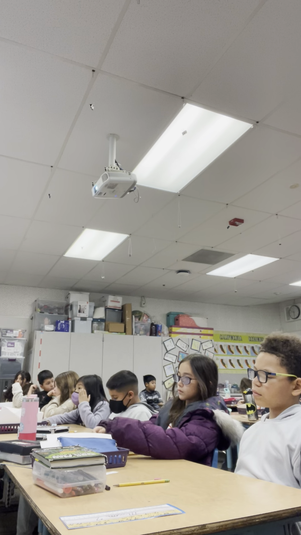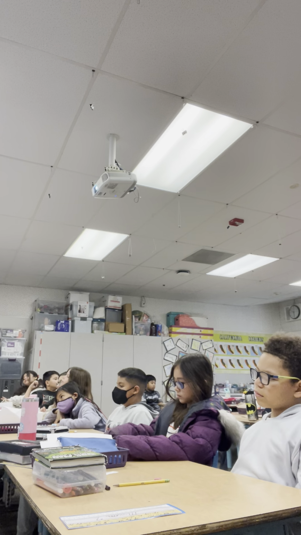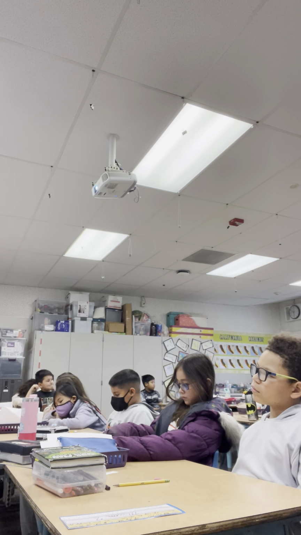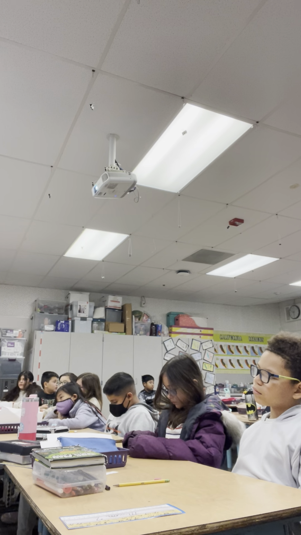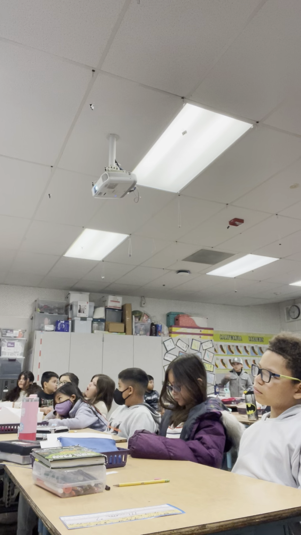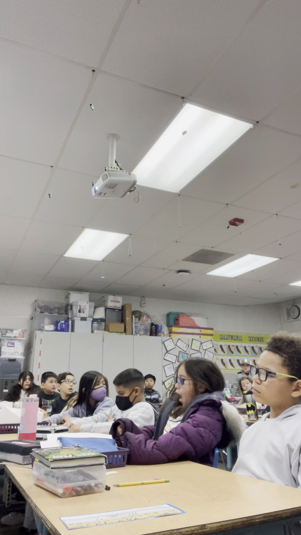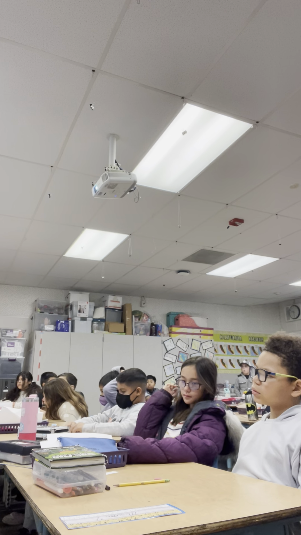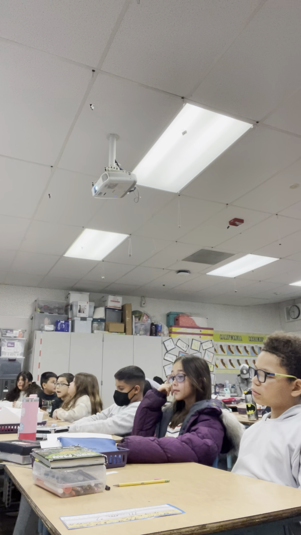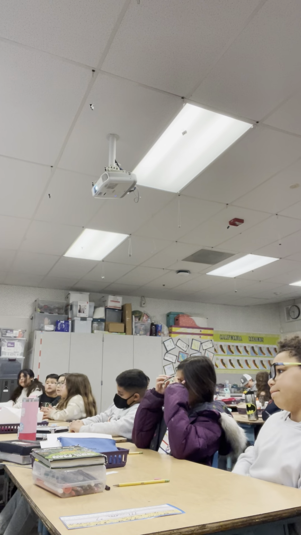0, 1, 2, 3, 4. These are the whole numbers, 0 and 1. So what are these fractional units? Fourths, right? This is 0 fourths, 1 fourth, 2 fourths, 3 fourths. And then what is this, Chase? 4 fourths, right? Or 1 whole. Okay, or 1 whole, exactly. And this could also be 1 half, because it's an equal interval, right?